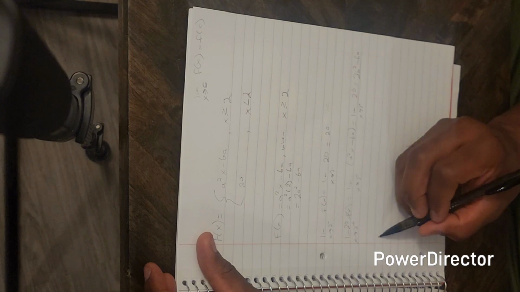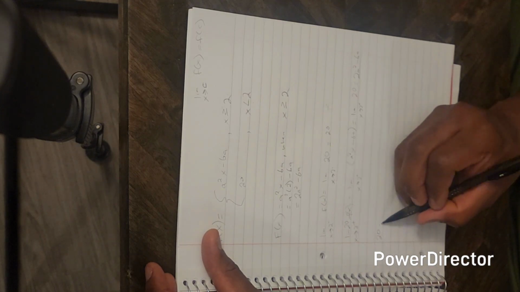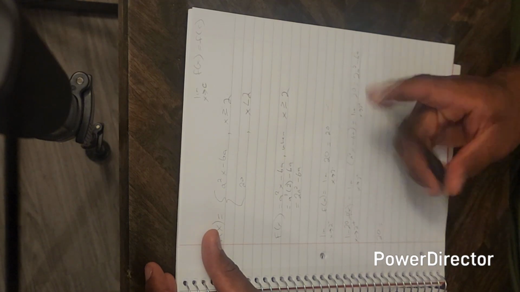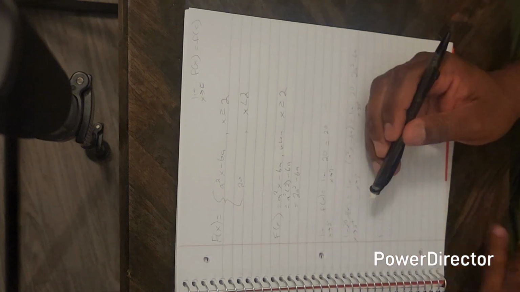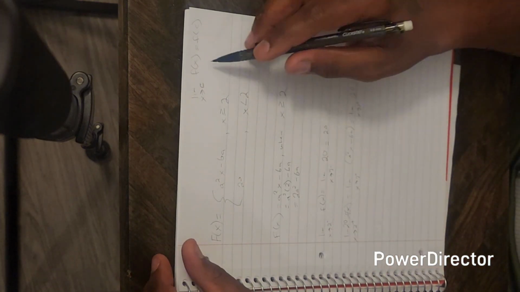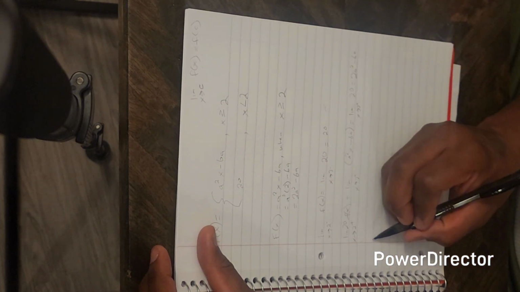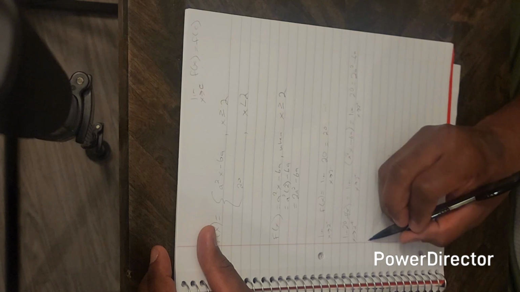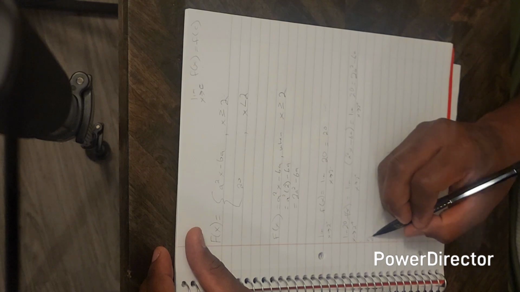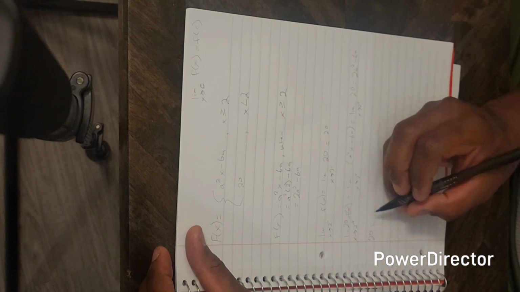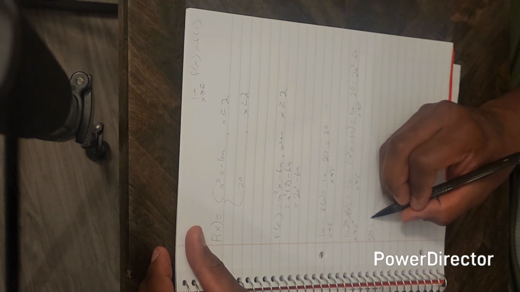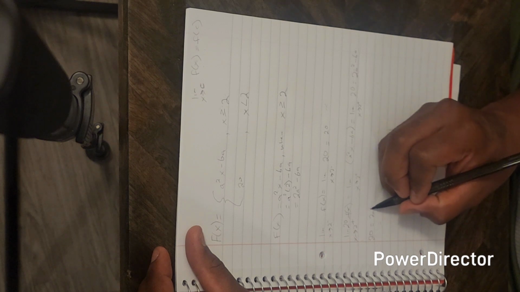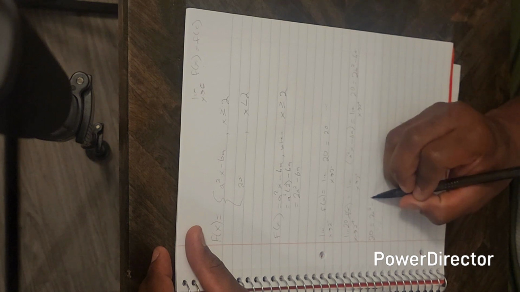We're going to go 20 equals, but first, so that you understand, I'm going to plug this one in, which is the limit, which will be 20 equals 2a squared minus 6a.